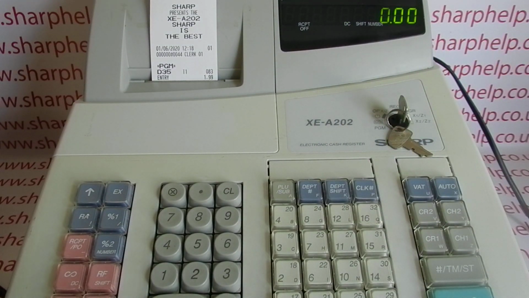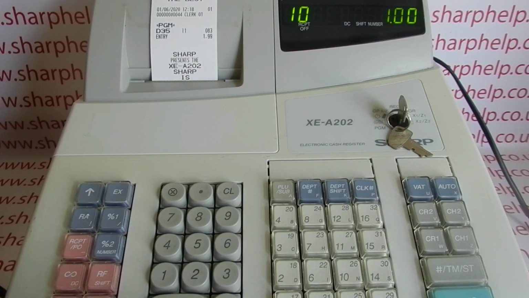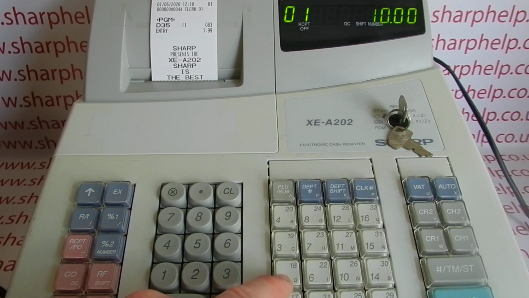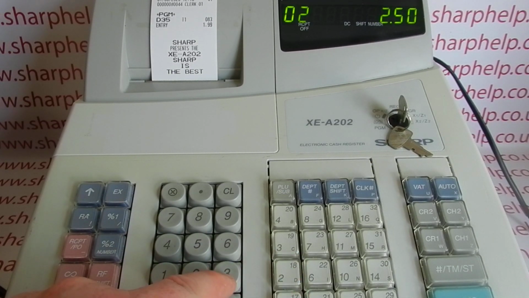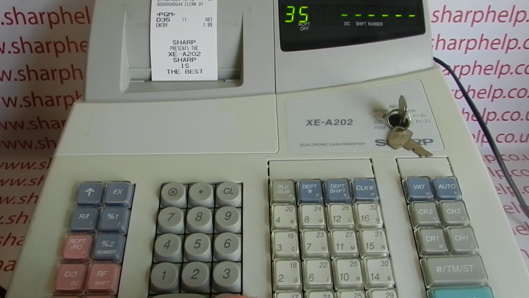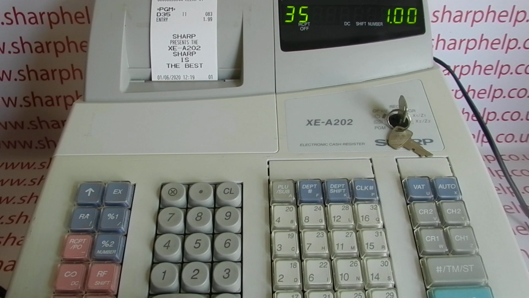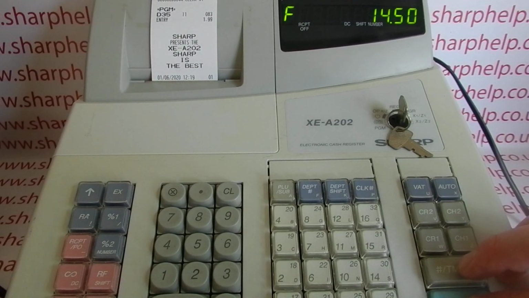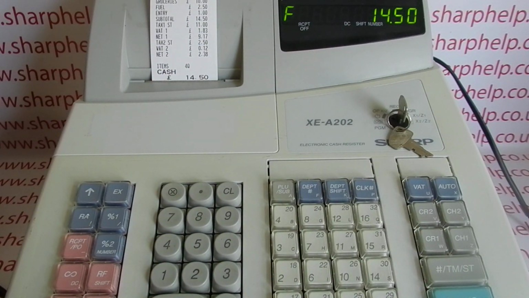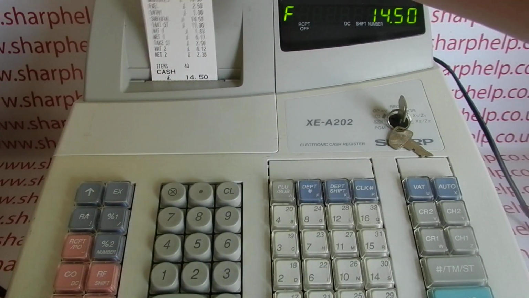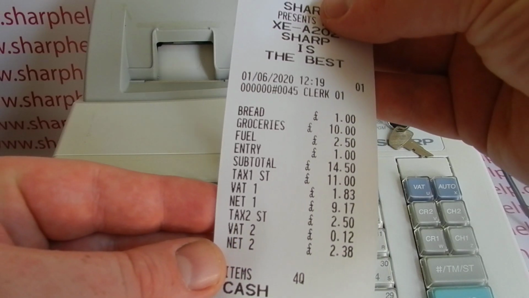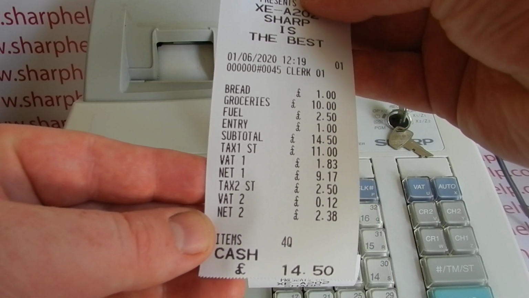I've got some other preset ones, so where are we? That must be an open price. Which ones did I program? I think I programmed 35 as well. There we go, we'll just do those for now. So there we go, it just looks a lot smarter on your receipt if you've programmed the descriptions in there rather than the standard Sharp descriptions.